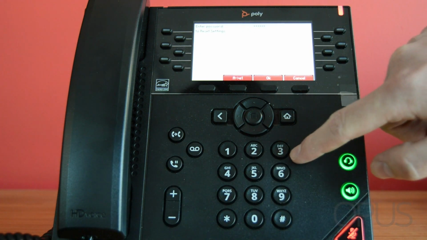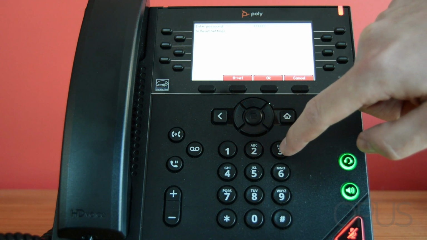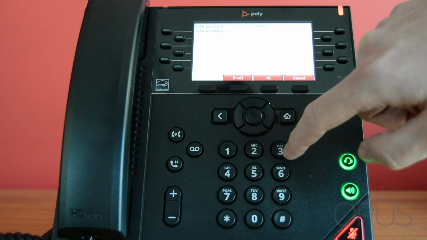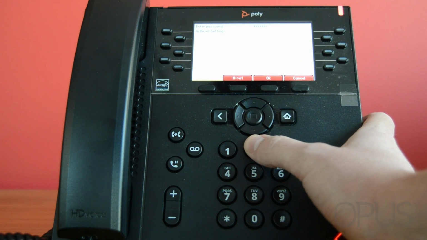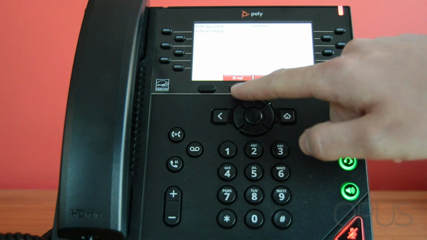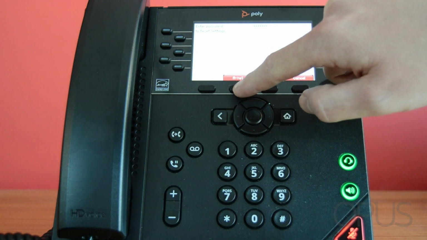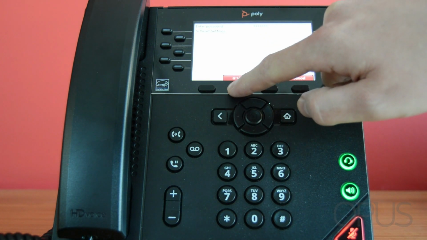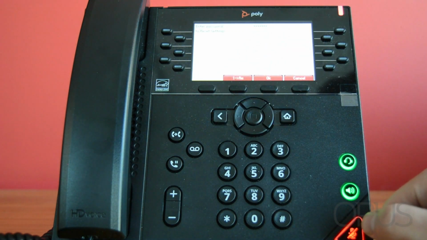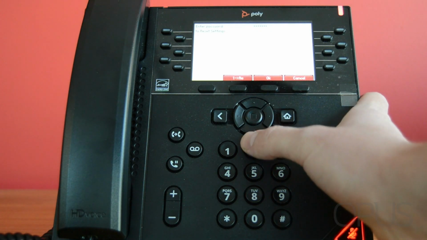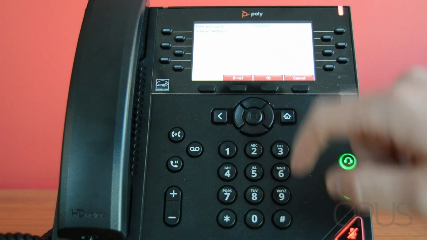This is old style texting, so if I need an F, I'm going to press the 3 digit 3 times. When I need to go back to numbers, I'm going to select this icon or this option again till we see the numbers on the left hand side. Then back to characters.